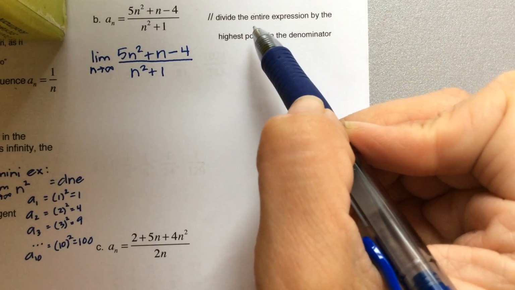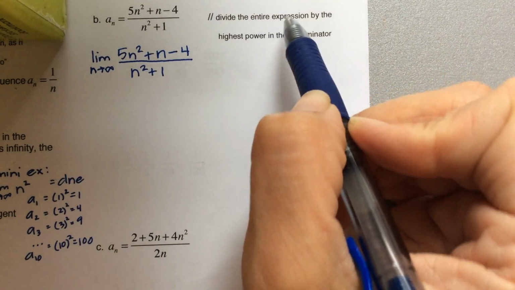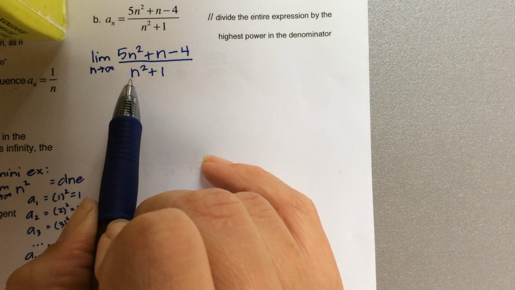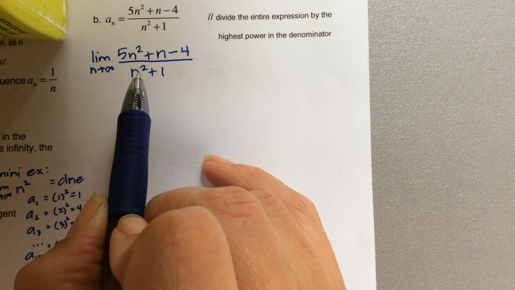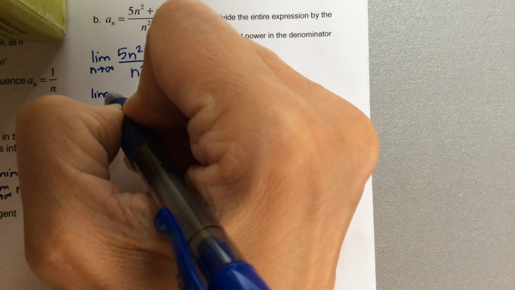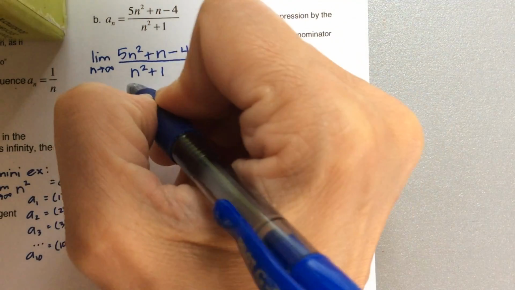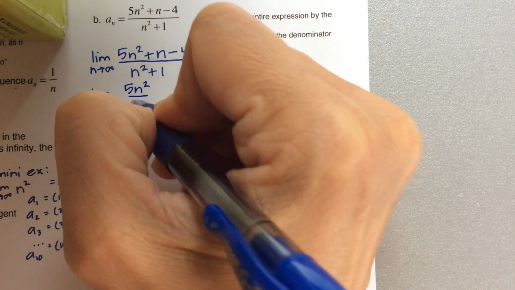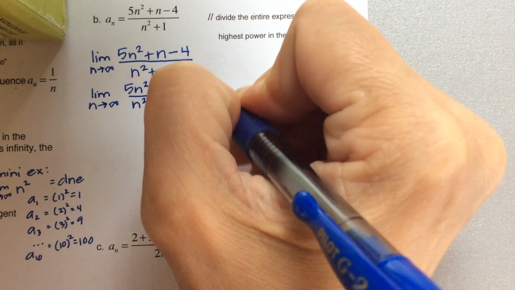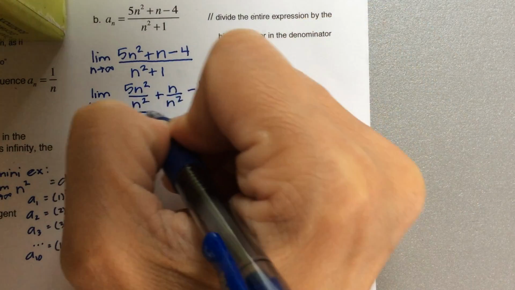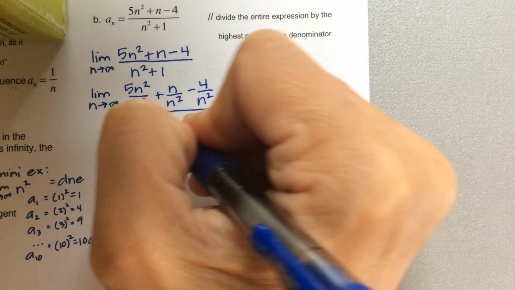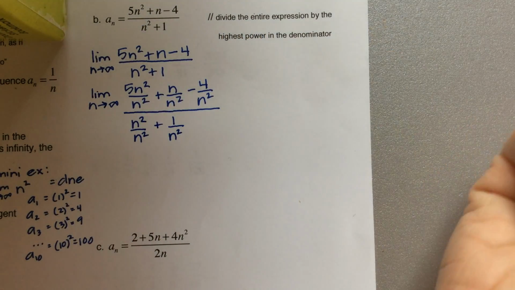So notice right here we've given you this little hint. Divide the entire expression by the highest power in the denominator. The highest power in the denominator is n squared, so we're going to take each term in this fraction and divide it by the highest power in the denominator. So you can see this can take a lot of steps, and some of you are going to be able to do this in your head. I'm really just trying to spell it out here for you so that you can get it from home. If you have any questions, you can always ask.